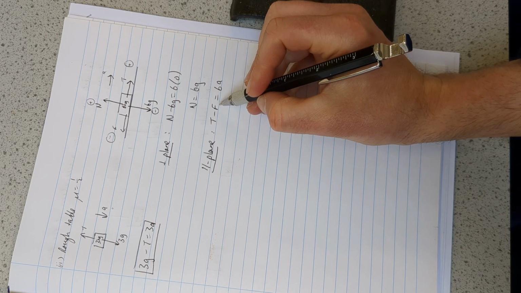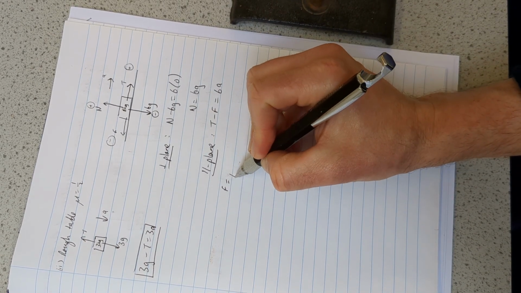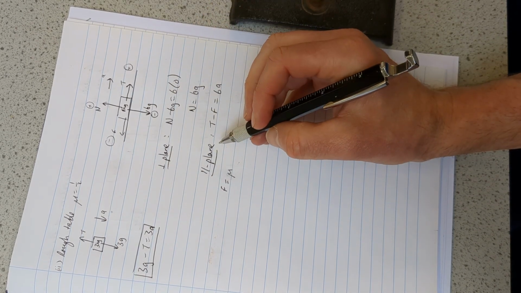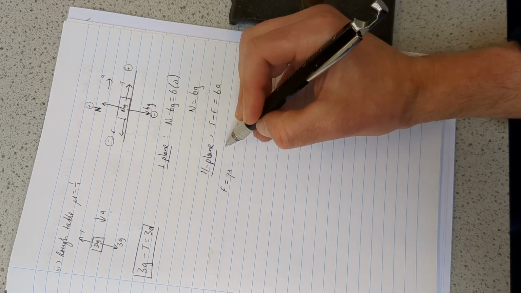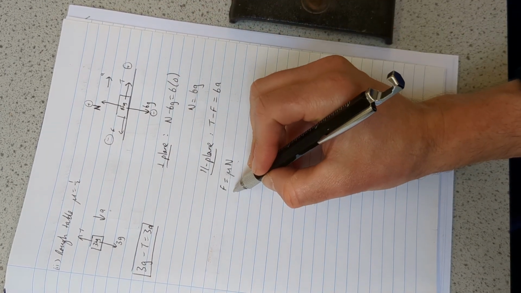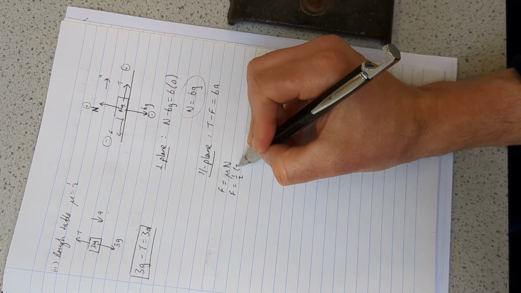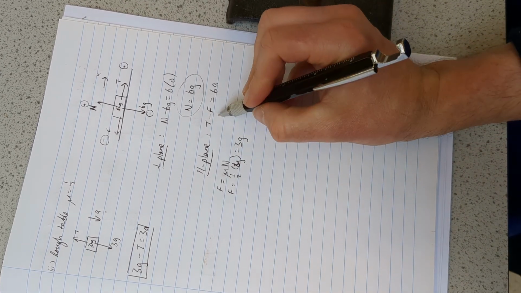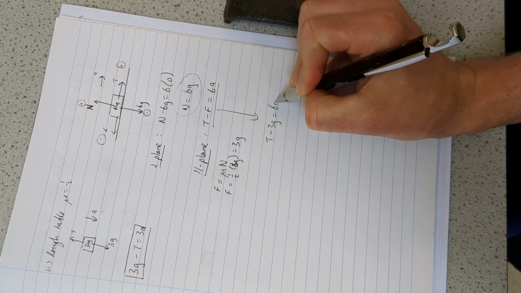The thing to remember here is if the object is on the point of slipping, the friction force can be calculated by the coefficient of friction, which is the roughness of the two surfaces in contact, multiplied by the reaction force. That's an N value there. And that N is how much the particle is pushing into the plane, or at least related to it. So my friction force there is a half of, and I can take the N there, 6g, which gives me 3g in total. So that formula now becomes T minus 3g is equal to 6a.